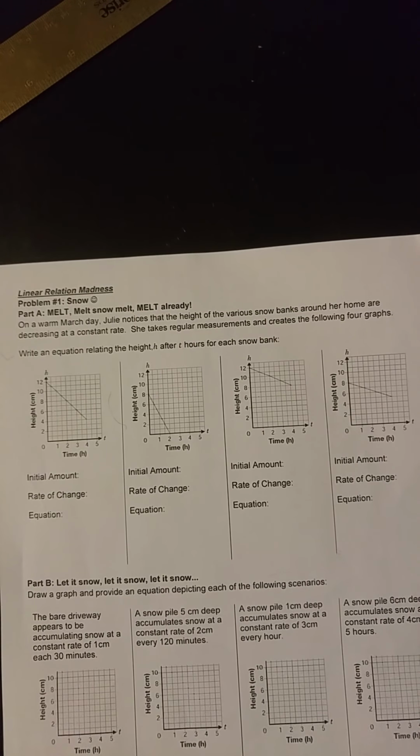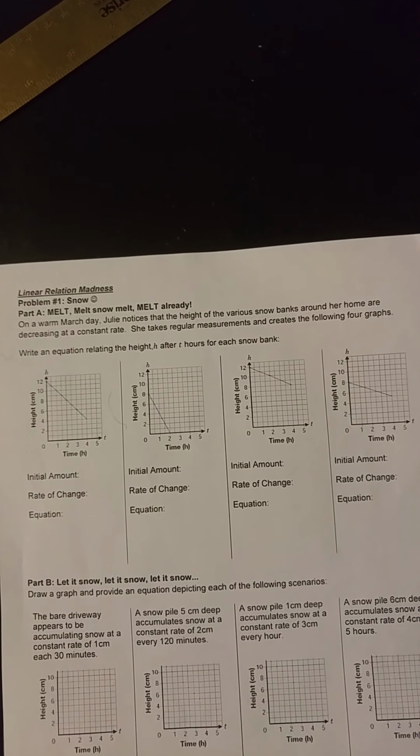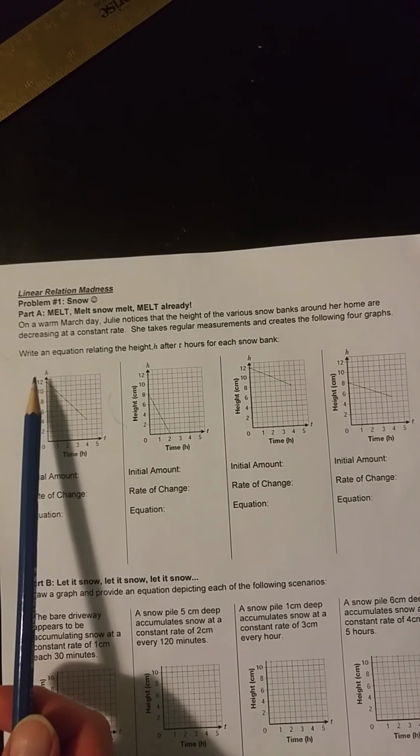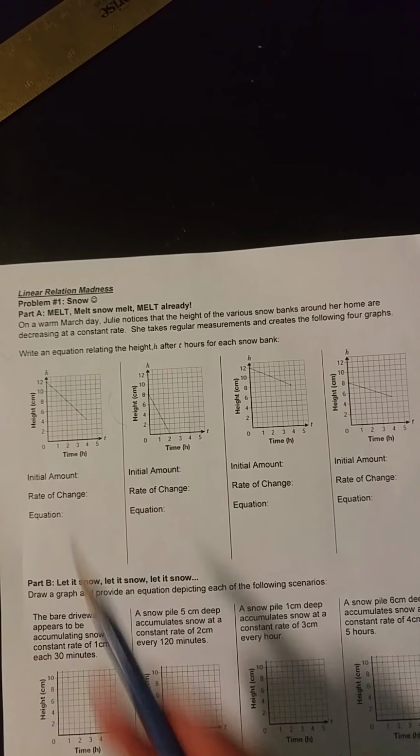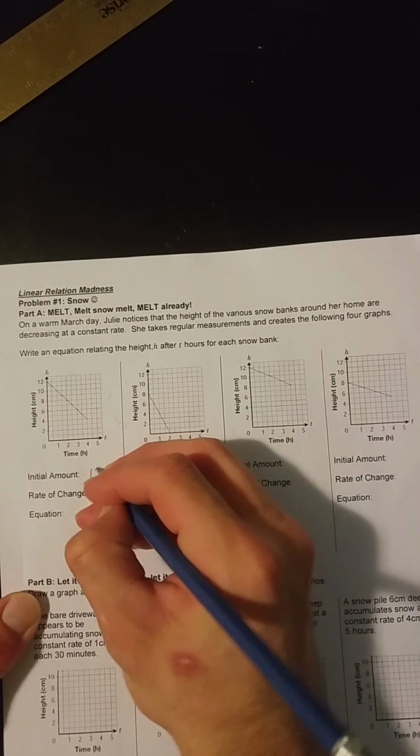Here are some questions to help practice with initial amounts, rates of change, and writing equations for the graphs. So if we look at our first graph, the way we would figure out our initial amount is we just have to look at the y-intercept, where our line touches the y-axis. And in this case, it's at 12. So our initial amount is 12.